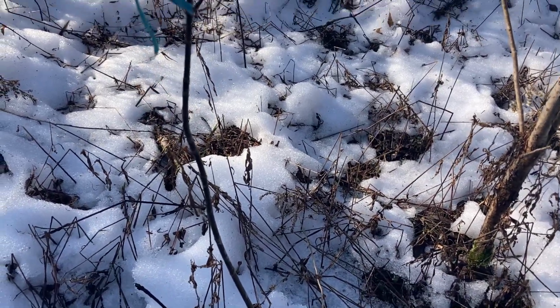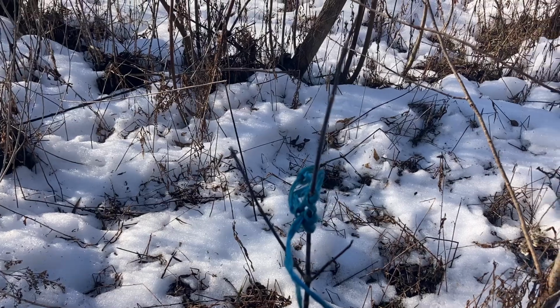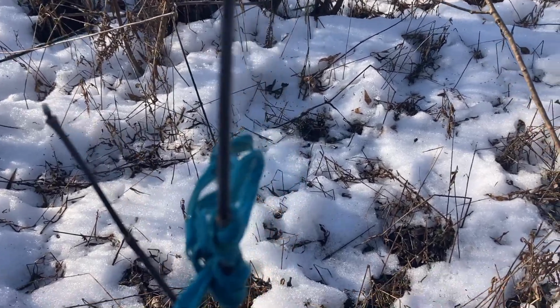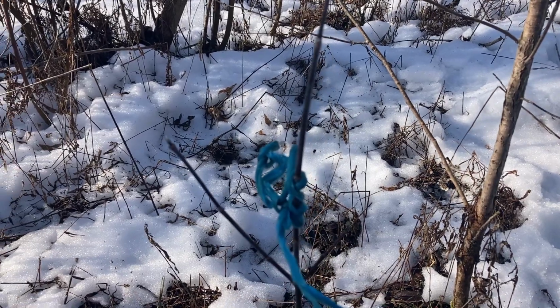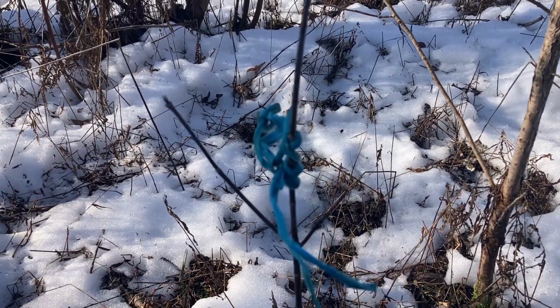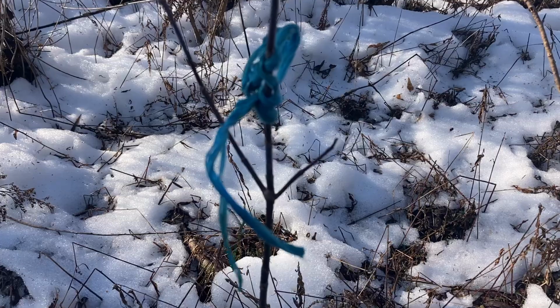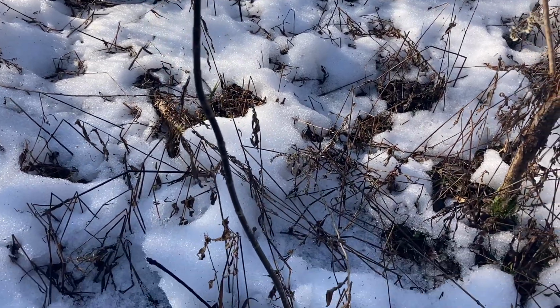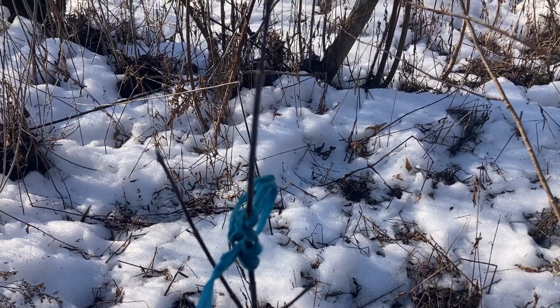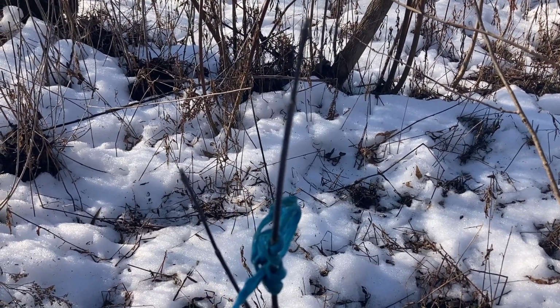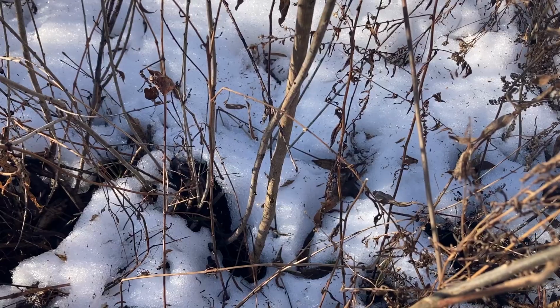I transplanted it into here. It's doing well, but I identify it with this string. Every year I change the string's place, this twine, to make sure that it doesn't strangle the trunk. It helps me identify it so that I can make sure there's no buckthorn strangling it out.